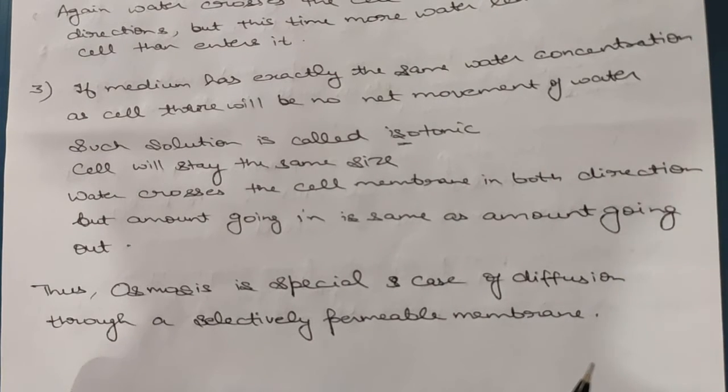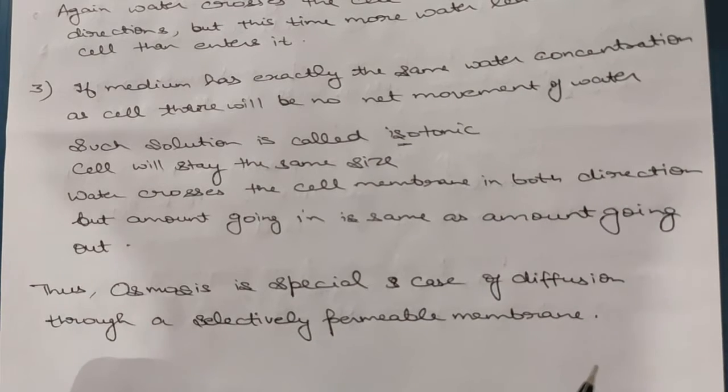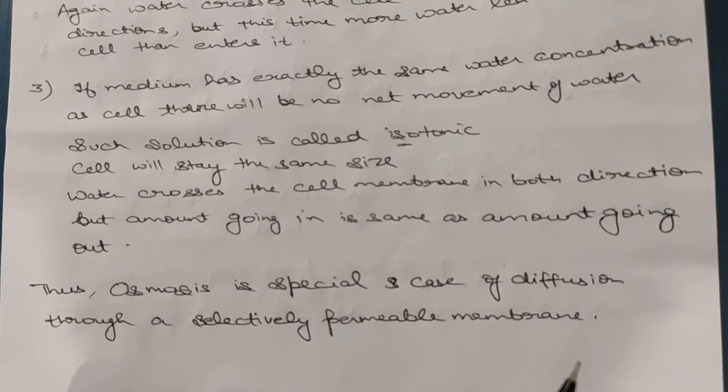In that case the water will move inside the cell and the cell will swell up. The second condition was if the medium has lower concentration of water, then definitely the cell will lose water because outside the water concentration is less, and such a solution is known as hypertonic and the cell will shrink in the hypertonic solution. And the third was if the medium has exactly the same water concentration, there will be no net movement of water, so the size or shape of the cell will remain the same.